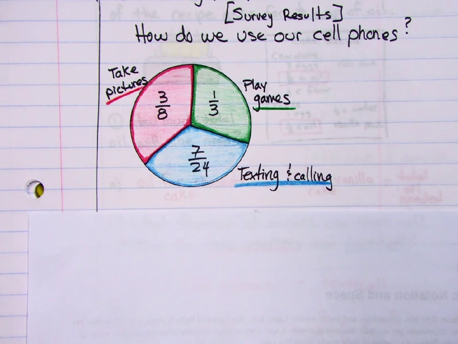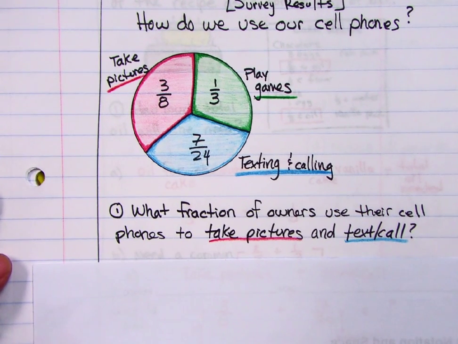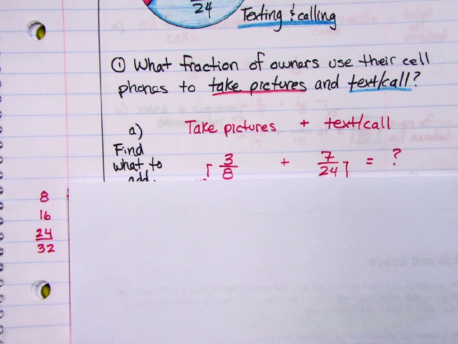Looked like 3/8 of the people enjoy taking pictures, 1/3 of the people like to play games, and 7/24 enjoy texting and calling. I want to know what fraction of owners use their cell phones to take pictures and to text or call, so the red and the blue together. So I need to find out what I want to add. So I'm going to add taking pictures, the red, and then the text and calling portion.